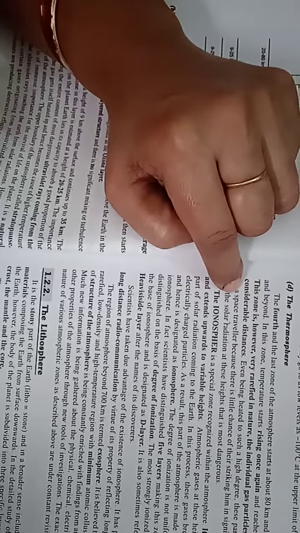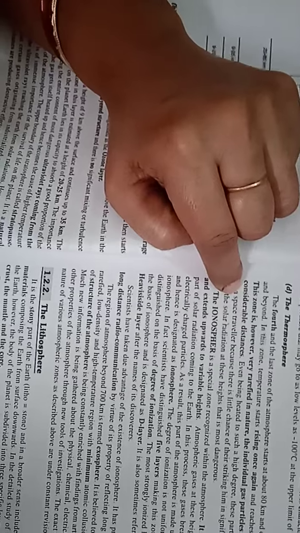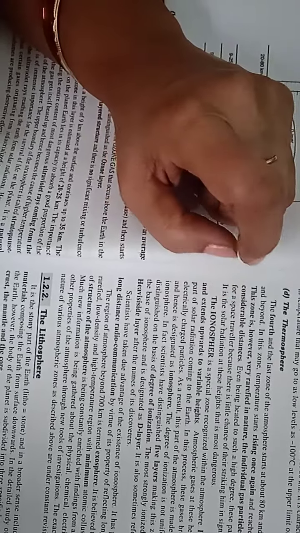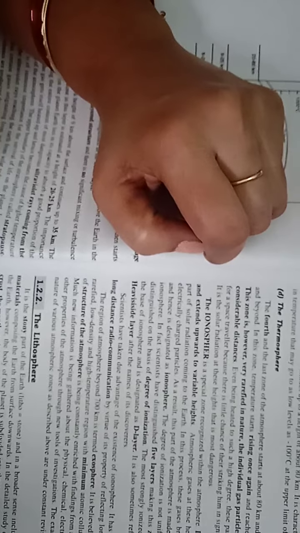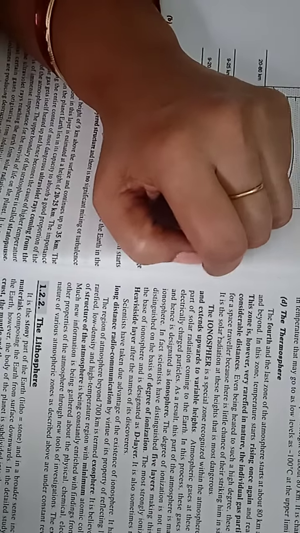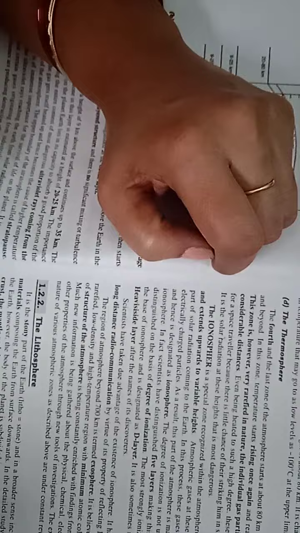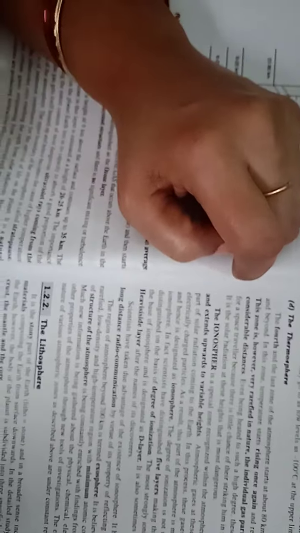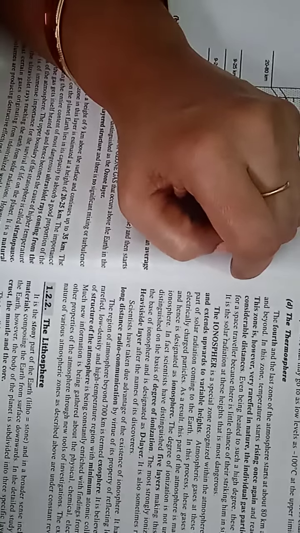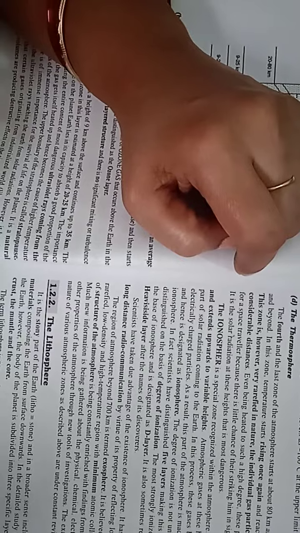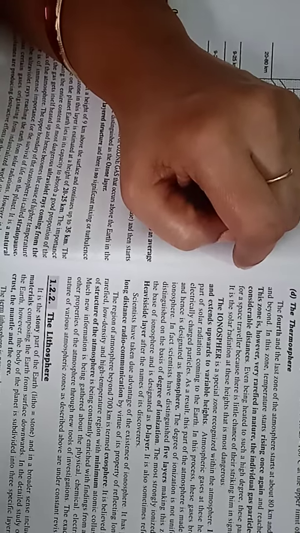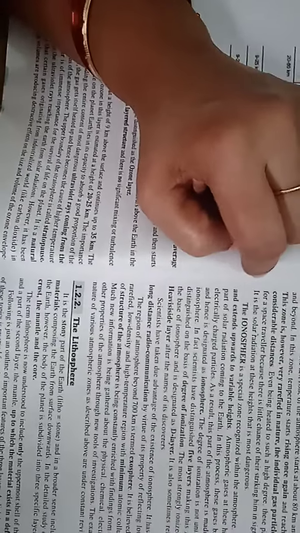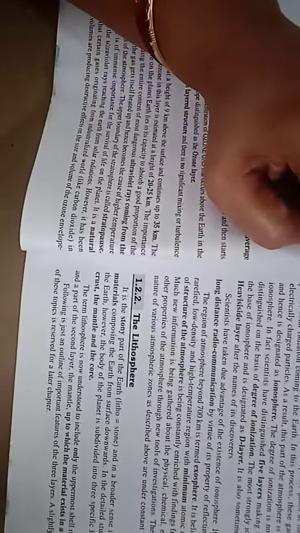The individual gas particles are separated by considerable distances, so even being heated to such a high degree, these particles pose no threat to a space traveler, because there is little chance of their striking him in significant concentration. It is the solar radiation at these heights that is most dangerous.